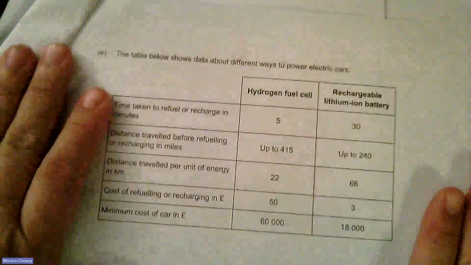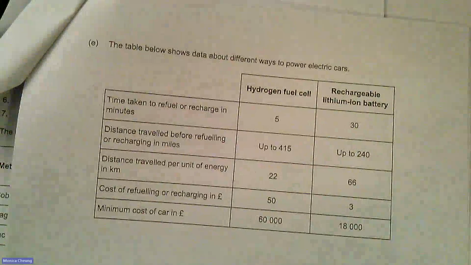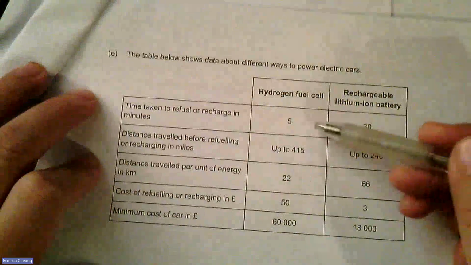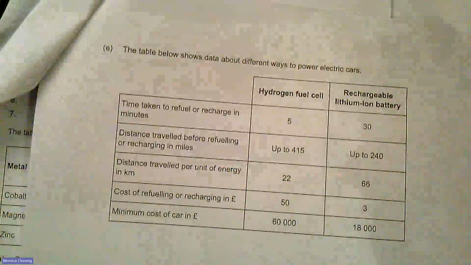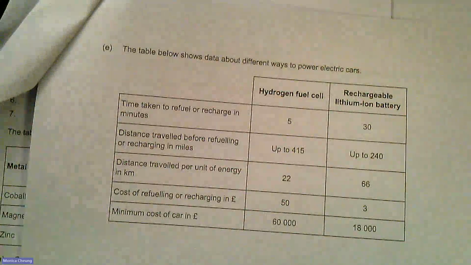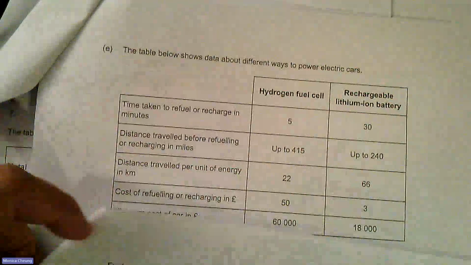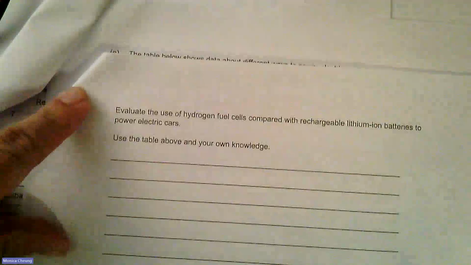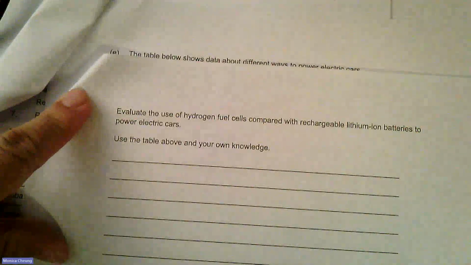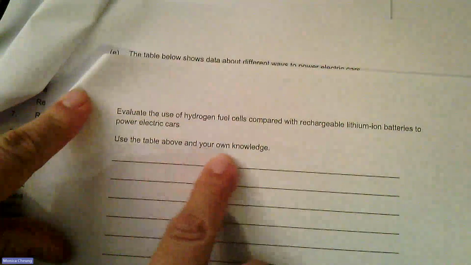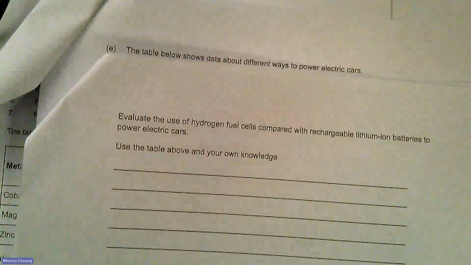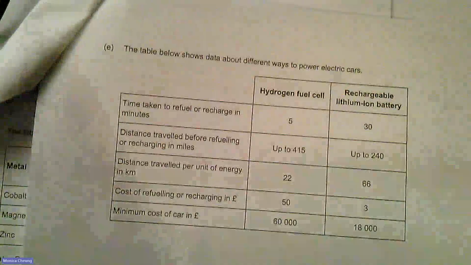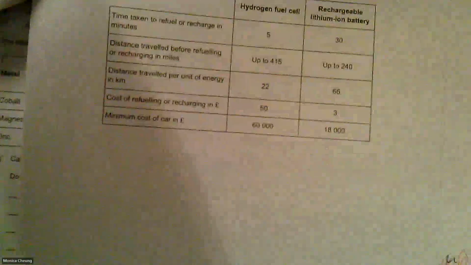The next question is about comparing hydrogen fuel cells and a rechargeable lithium-ion battery. I've got a table of information here that tells you about the hydrogen fuel cell and the rechargeable lithium-ion battery, and it's quite easy to read. The question that goes with it is: evaluate the use of hydrogen fuel cells compared with rechargeable lithium-ion batteries to power electric cars. Use the table and your own knowledge to evaluate. With our information, the best we can do is add what we know about hydrogen fuel cells, which I'll write here in note form for you.